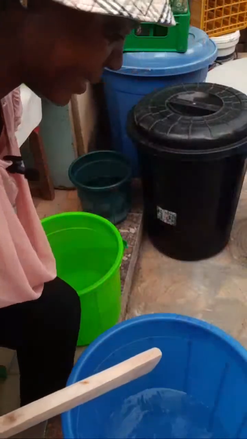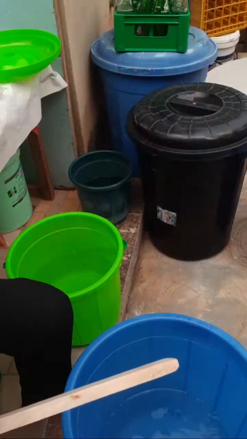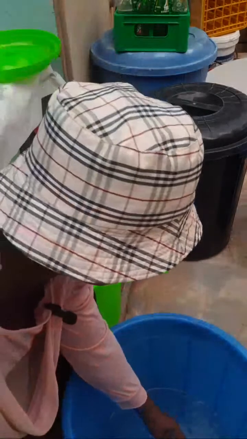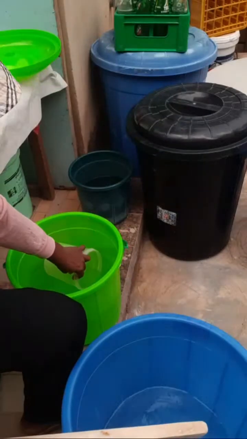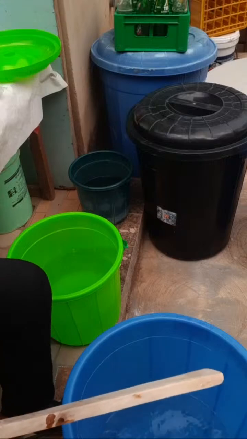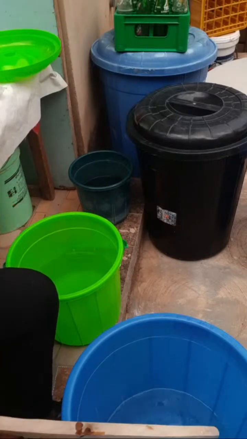In here, I think I have about 18 liters of water. Then here, I have about 10 liters of water. Like I said, I'm making about 28 liters of bleach.